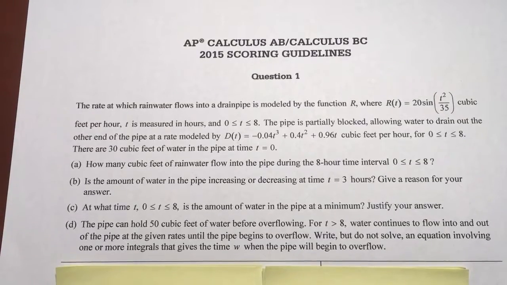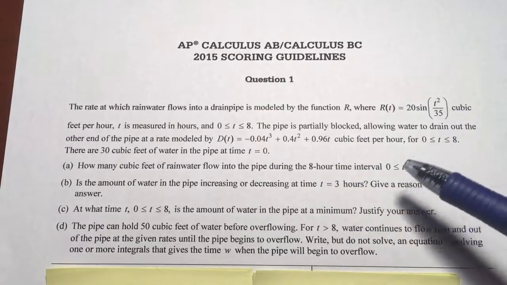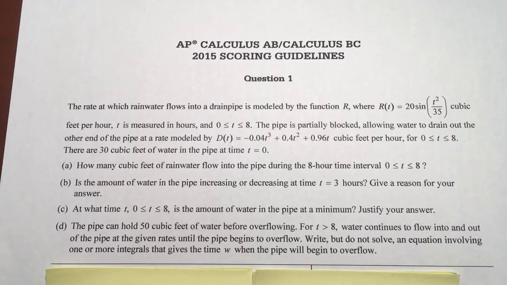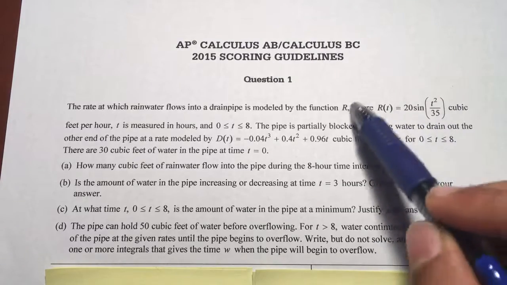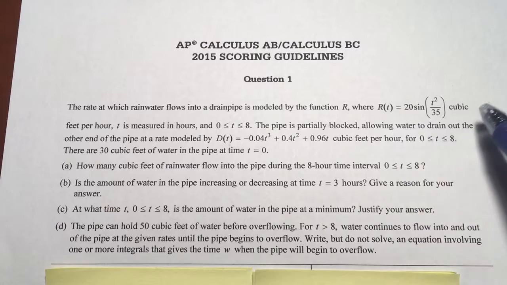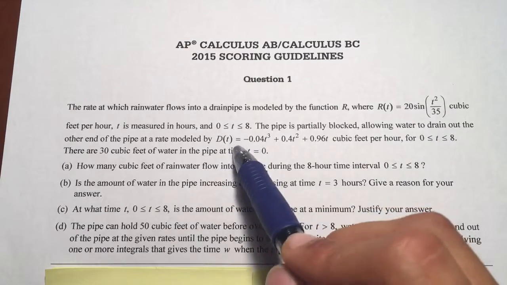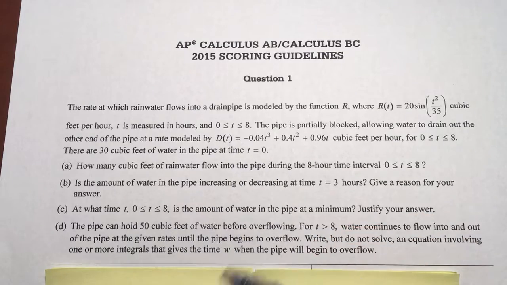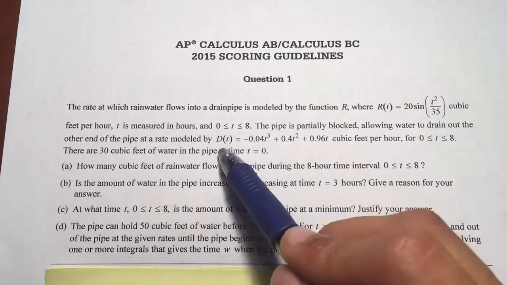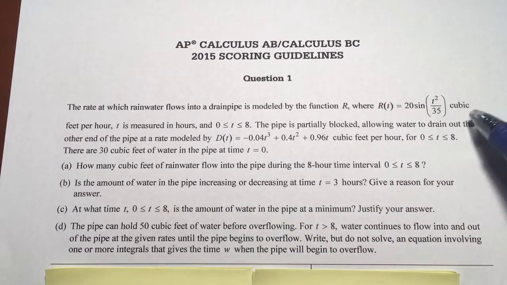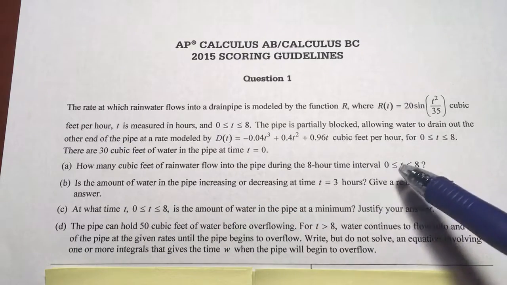2015 question number 1 starts by giving us this scenario of water going into some sort of pool or box thing, whatever. Water is flowing into the pool by R of t, a rate, keep that in mind, and water is flowing out by this function D of t. It's important to remember as you go on with this question that R of t and D of t are rates. So the output is going to be cubic feet per hour.